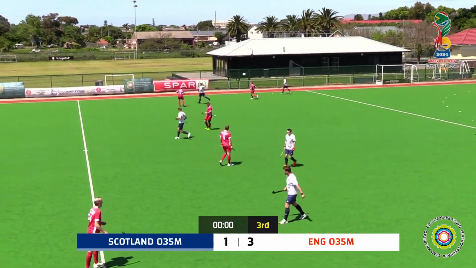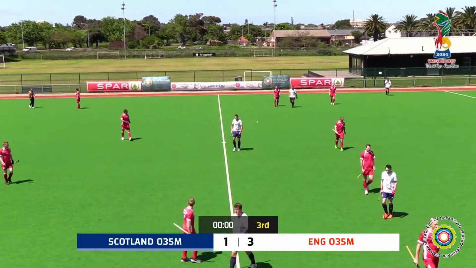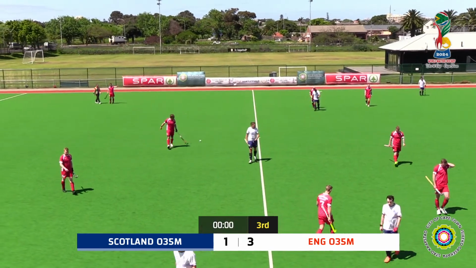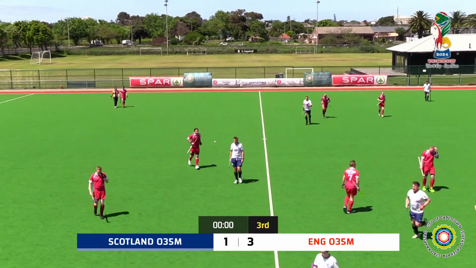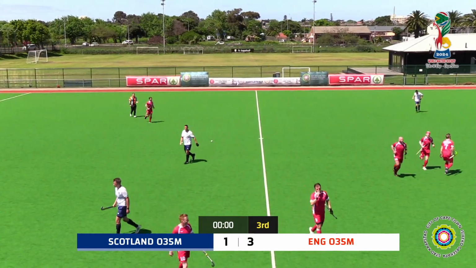There it is. Brings us to the end of the third quarter here, where England currently 3-1. Scotland certainly showing signs of a comeback. We've all heard of the 2-0 trap before. Let's see what we'll have in store for us for the fourth and final quarter.